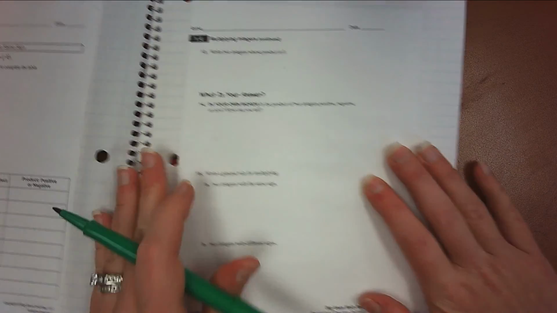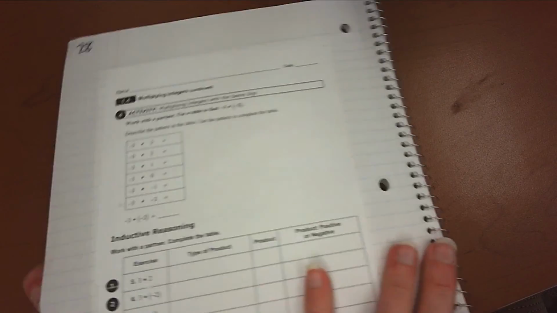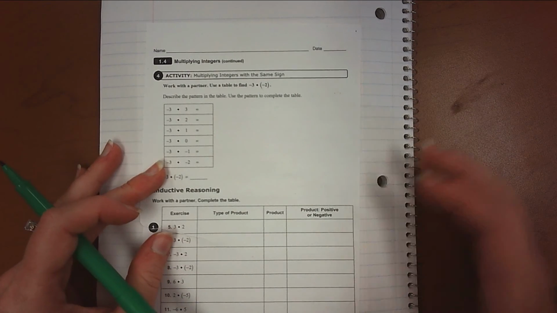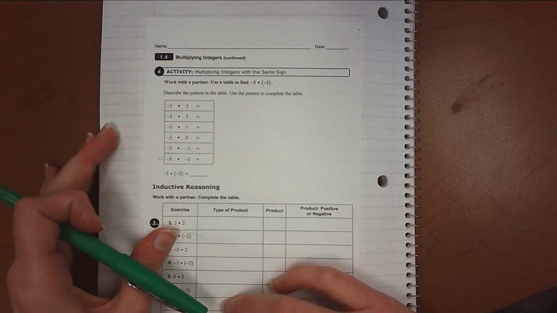Now we're going to go to the next page, and we're going to do another table. And at this point, I would challenge you to try this table on your own, and then come back and watch the next video to see if you got the answer correct or not.